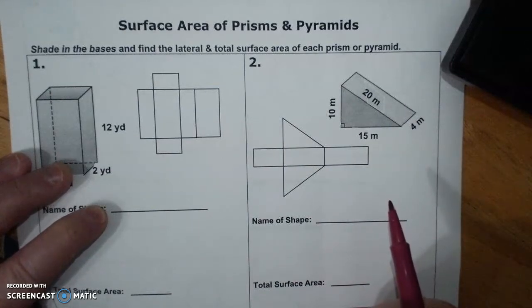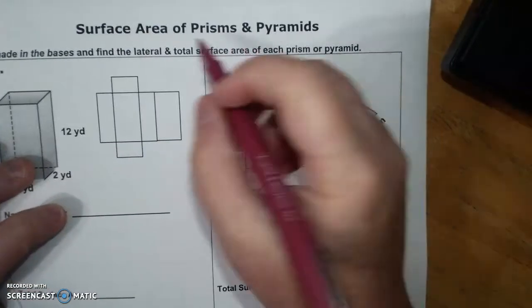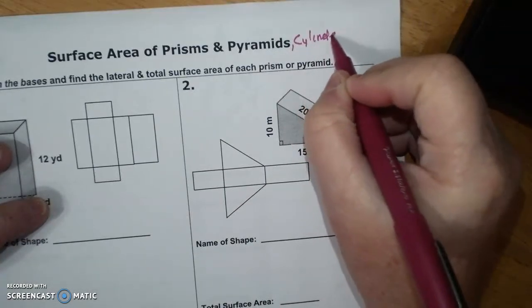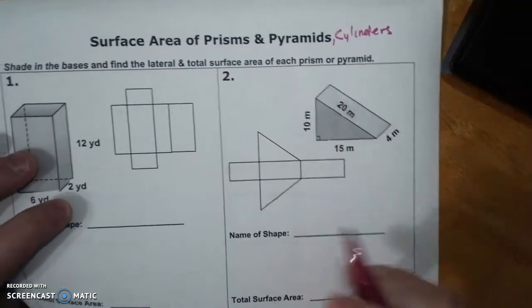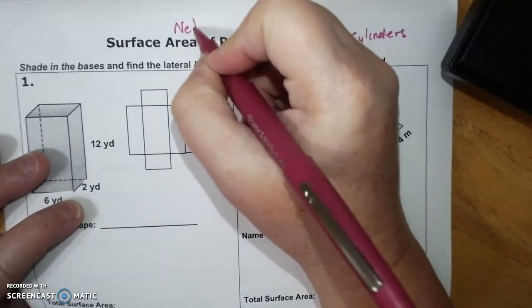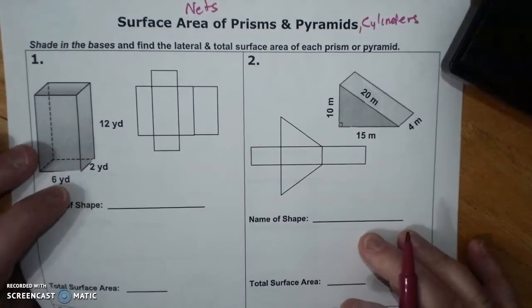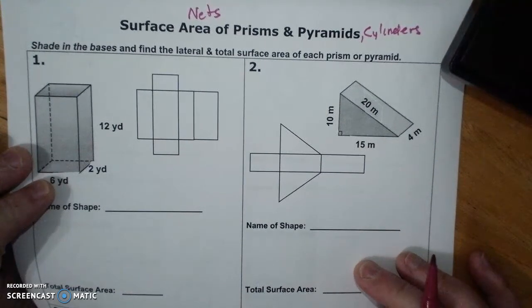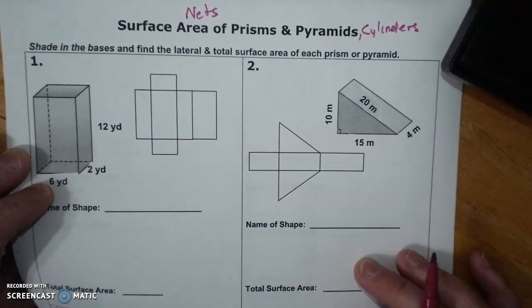This next section is going to be on surface area of prisms, pyramids, and cylinders. And we're going to use nets. And in the real world, this is important for companies who manufacture boxes. Like Amazon, that's huge, how much material they need.